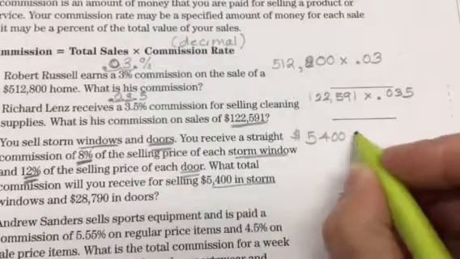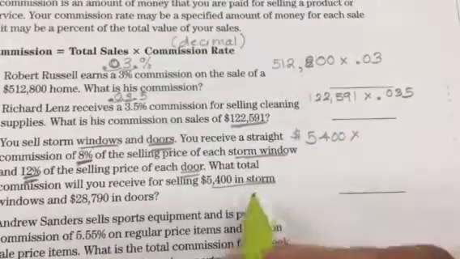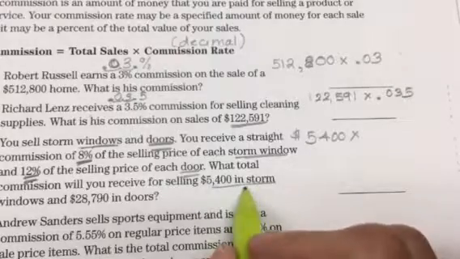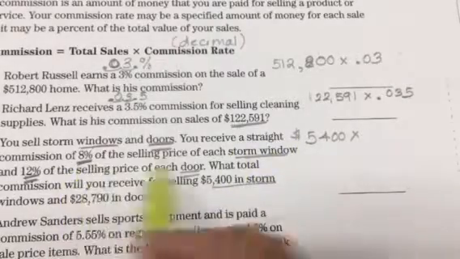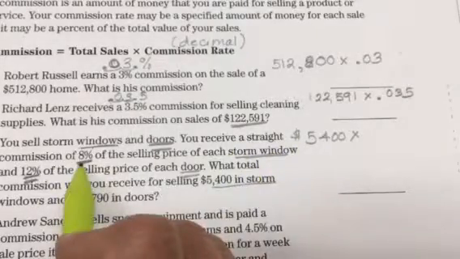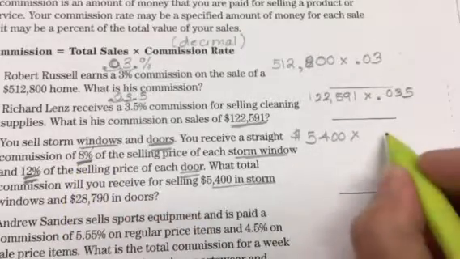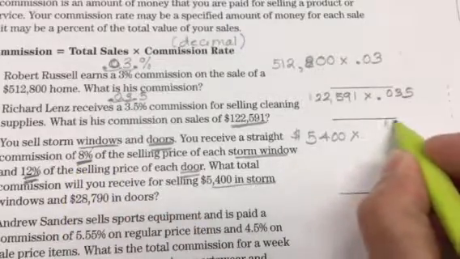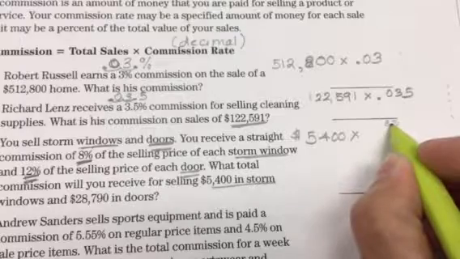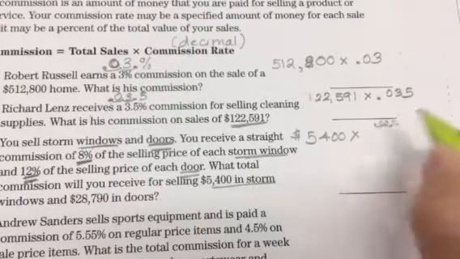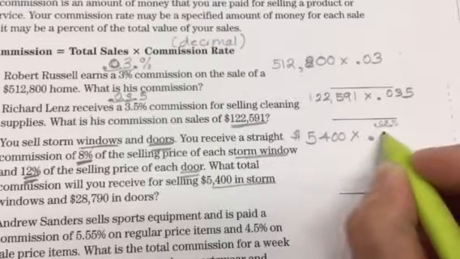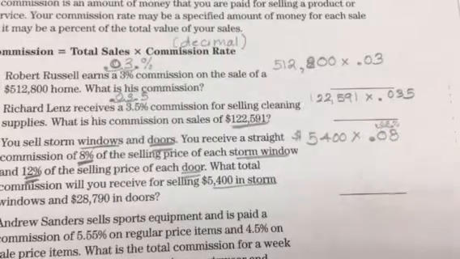$5,400, and we're going to multiply that by the percentage for storm windows. For storm windows, it is 8%, but that 8%, we're going to write as a decimal. Remember, it's understood the decimal is behind here. We move it 2 places, so we multiply that by 0.08 to find that answer, all right.